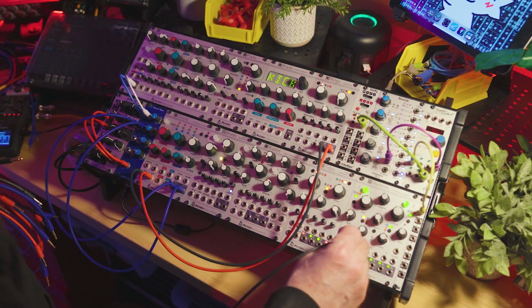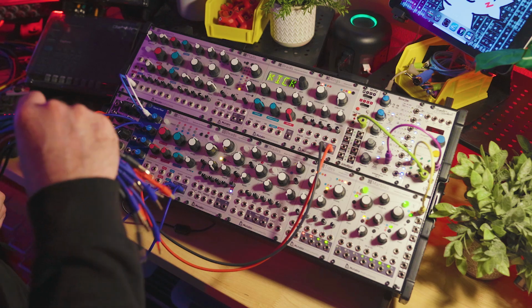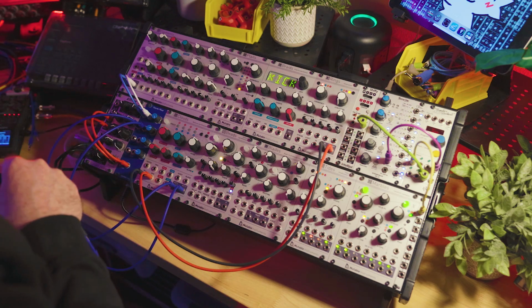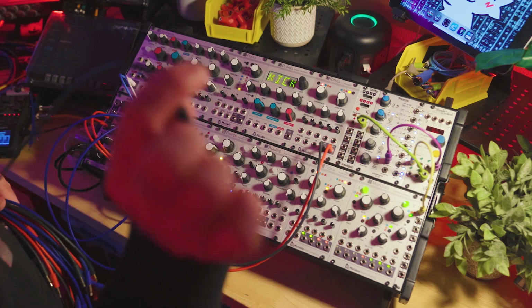Patch from scratch. The way this works is I will patch, we will talk about it, and at the end I'll say, hey, that's the patch. And then I'll upload a standalone performance as a separate video. So keep an eye out for that.